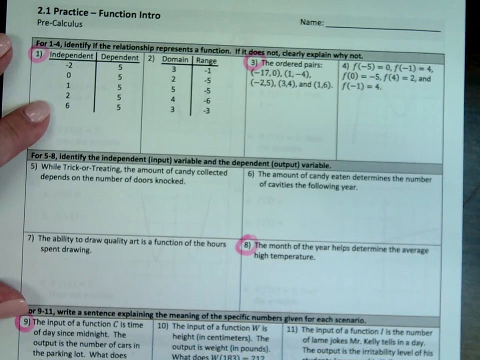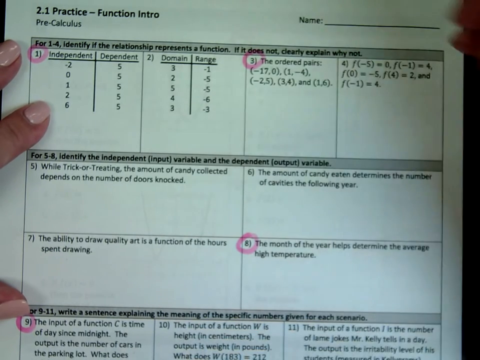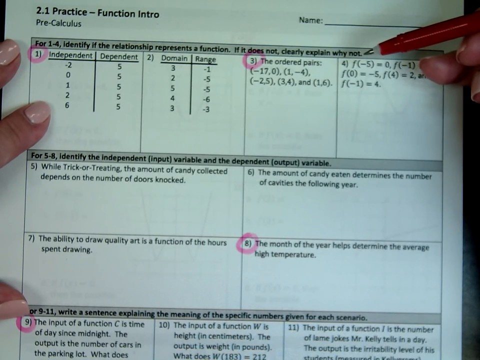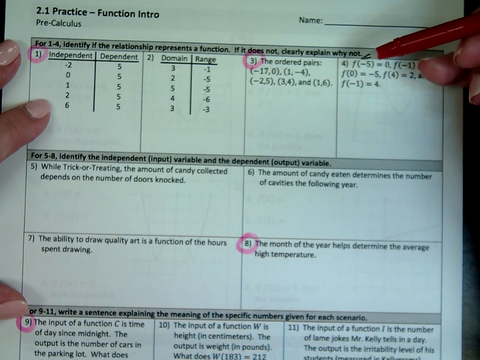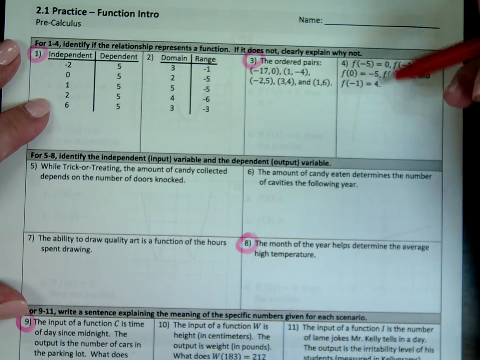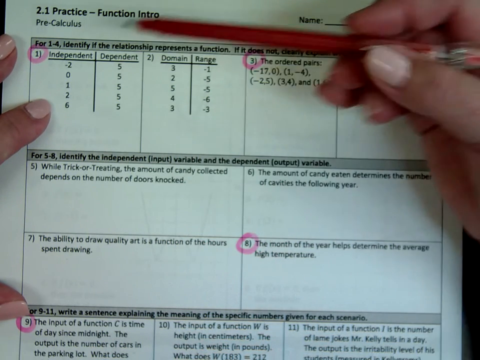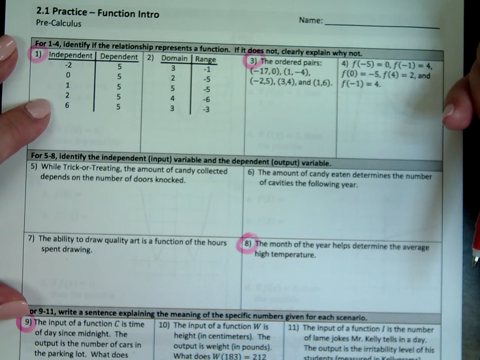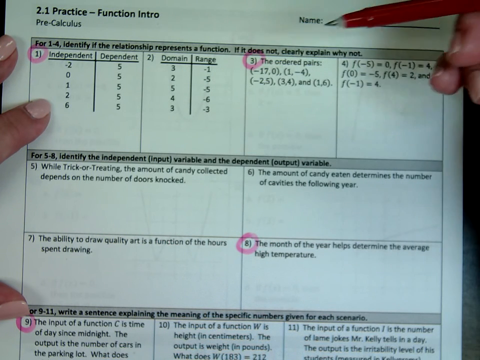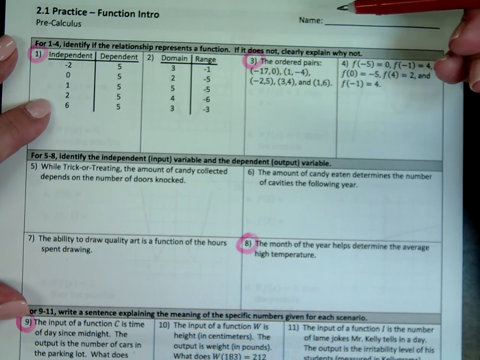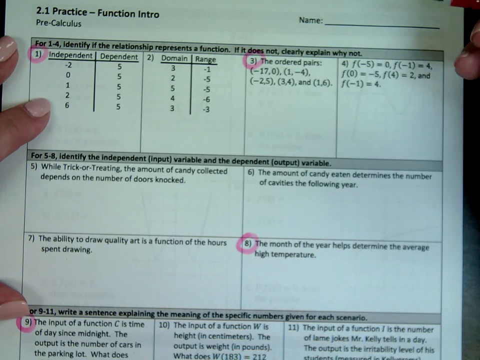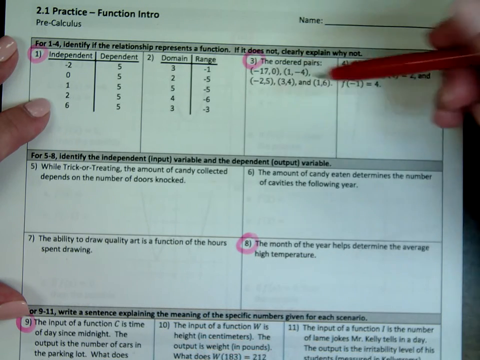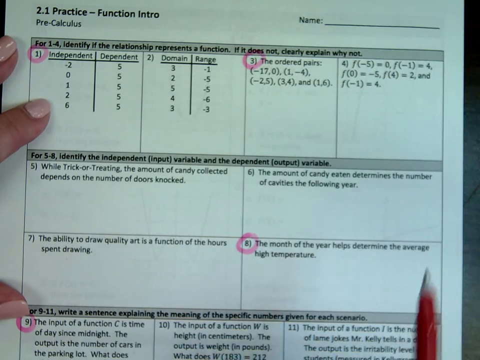Can you see the practice page? Give me a thumbs up. Thank you. All right, I'm going to pick and choose. These are the 1 to 24 that you have to do and turn in. I'm going to pick and choose like one or two from each section so that you have a clue as to how to do each type. Then we're going to go through the practice problems here.